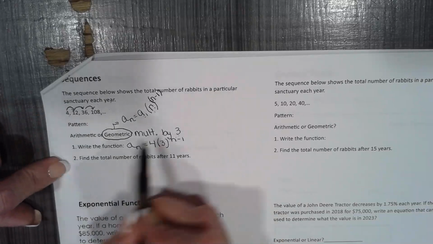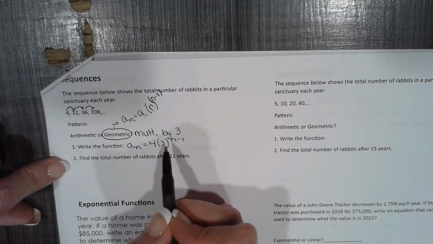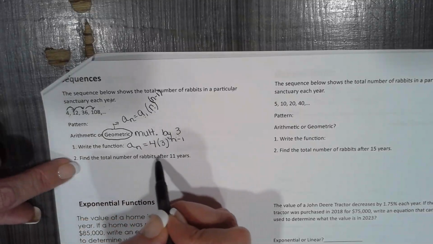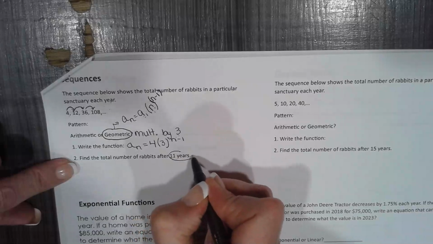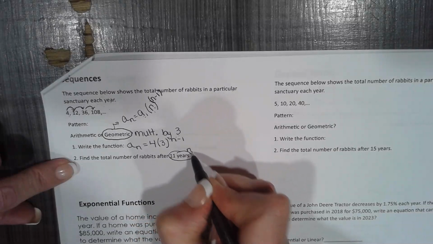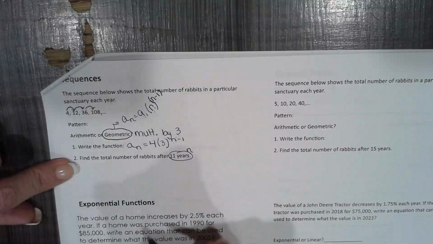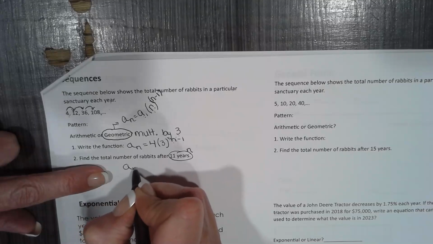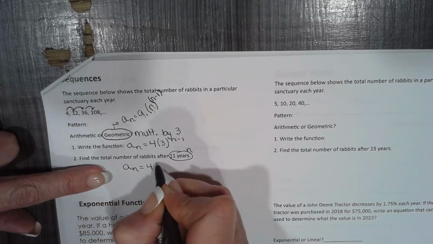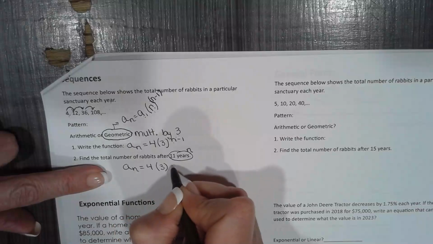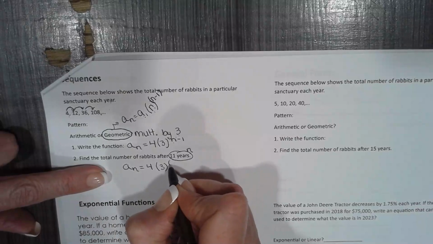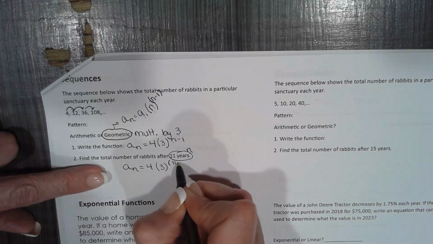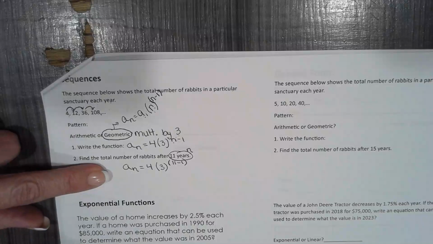Okay. Now we're going to use that to find some information. What is that information? Find the total number of rabbits after 11 years. So this is my n that gets plugged in. This is my term number. So when we plug it in, it's going to be 4 parentheses 3. We're going to raise it, and we're going to use a parenthesis to the 11 minus 1, and close the parenthesis.